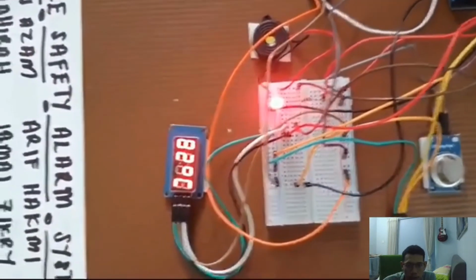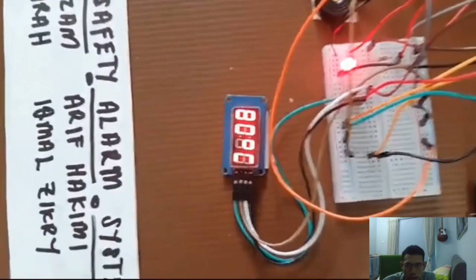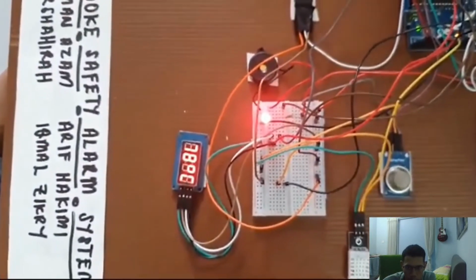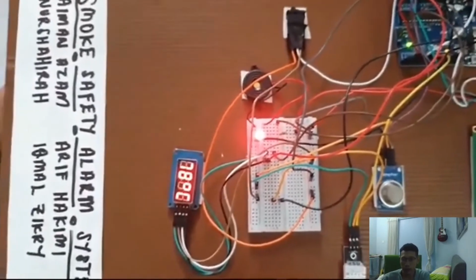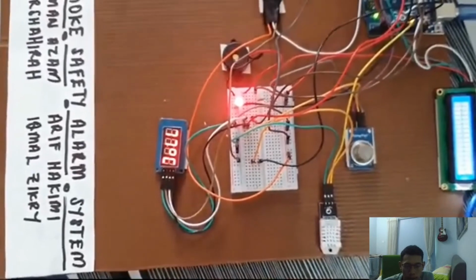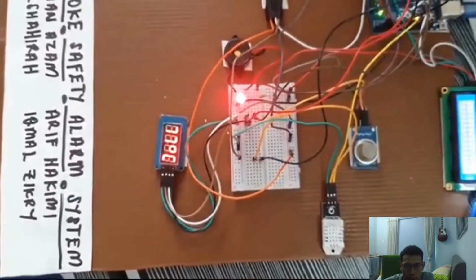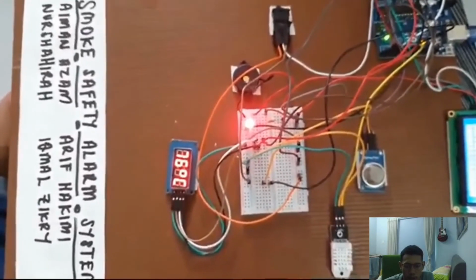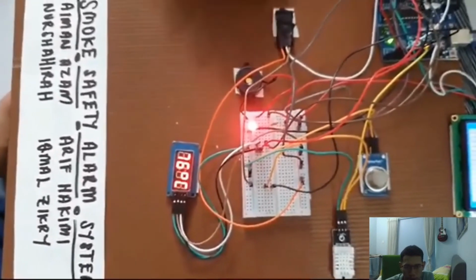Okay, we can see the buzzer, LED, and LCD will do the same thing as the temperature value is constant above 50 Celsius.